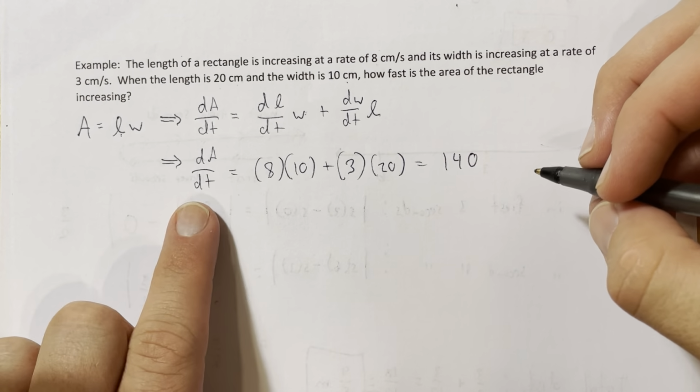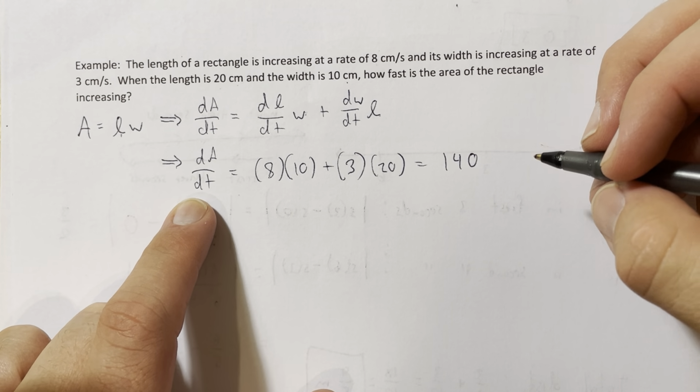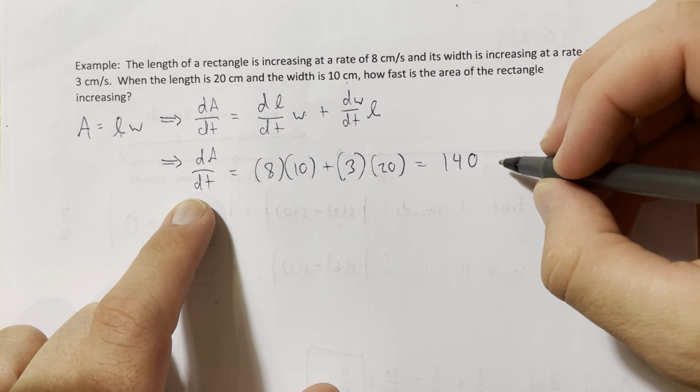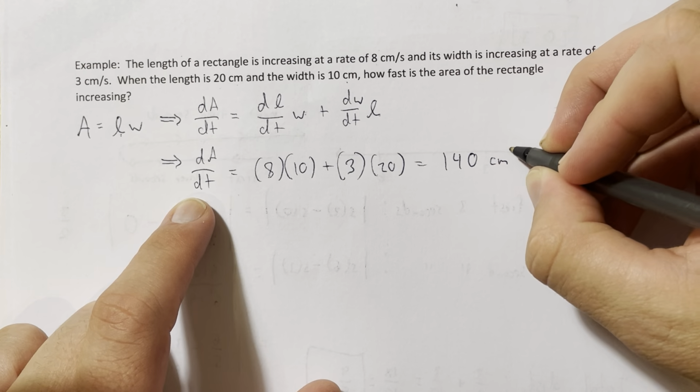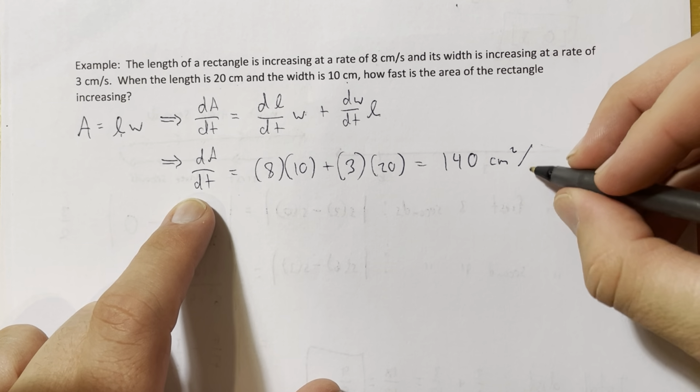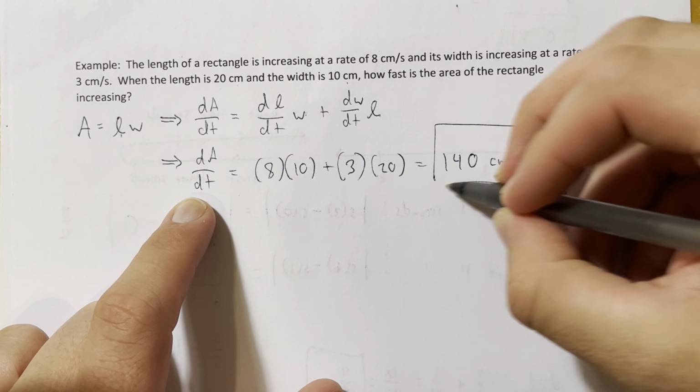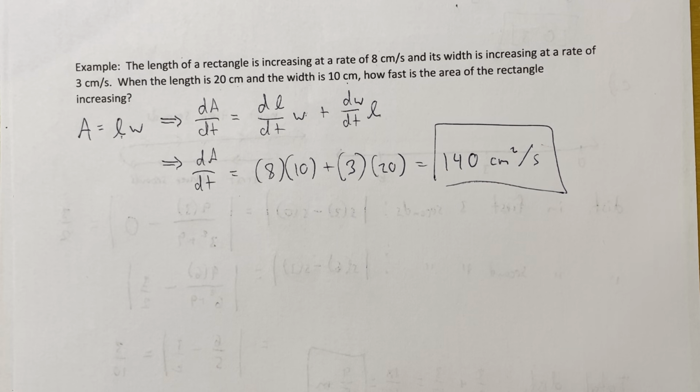And then the units, remember, this is the rate of change in area with respect to time. So lengths have been measured in centimeters. That means area is in square centimeters. Time has so far been measured in seconds. So that's going to be 140 square centimeters per second.